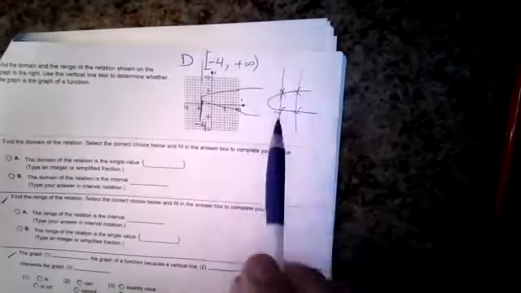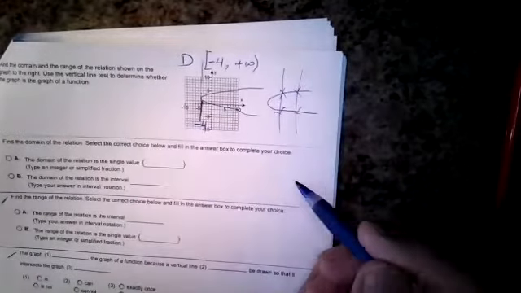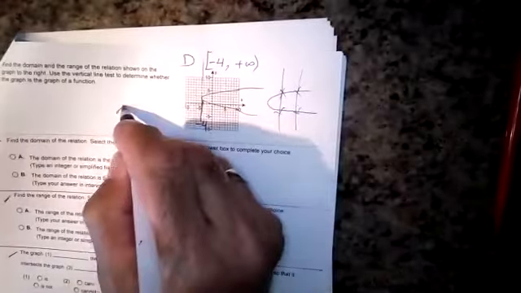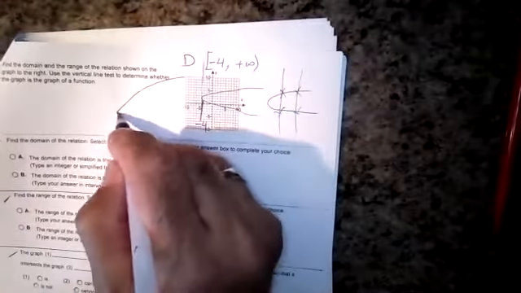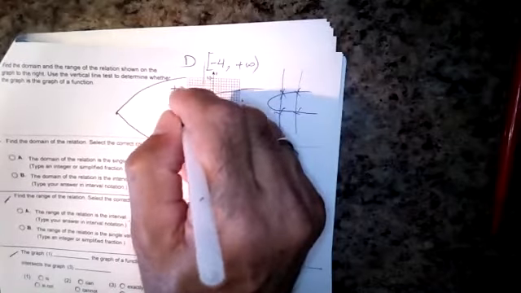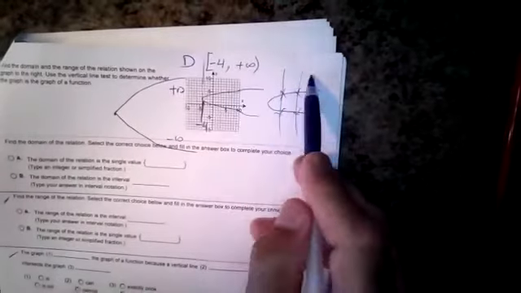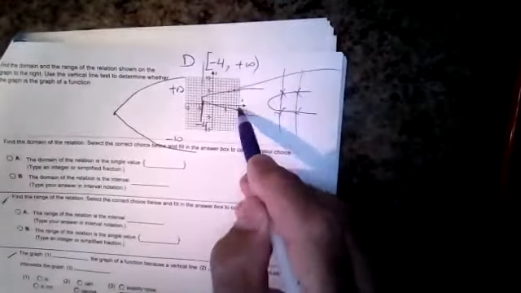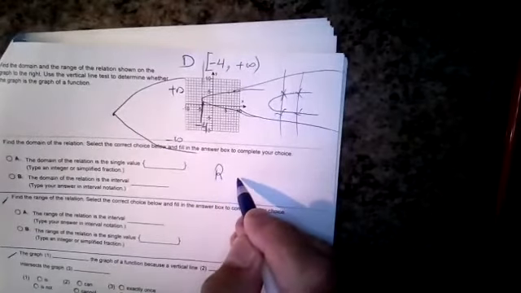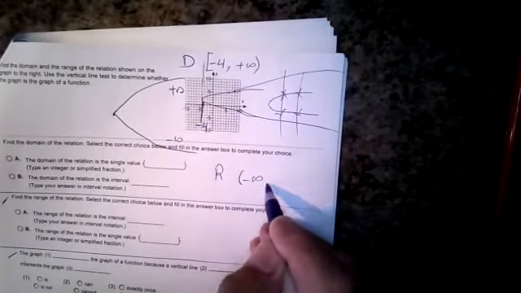Range is the y. See, when you have this graph, it goes like this. It goes all the way to positive infinity and to negative infinity. See, this continues all the way up. So the range is what? The range is negative infinity to positive infinity.